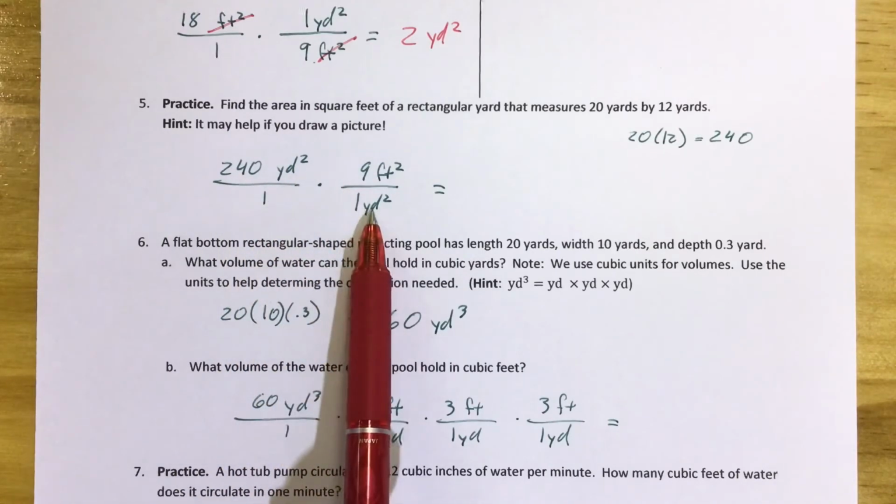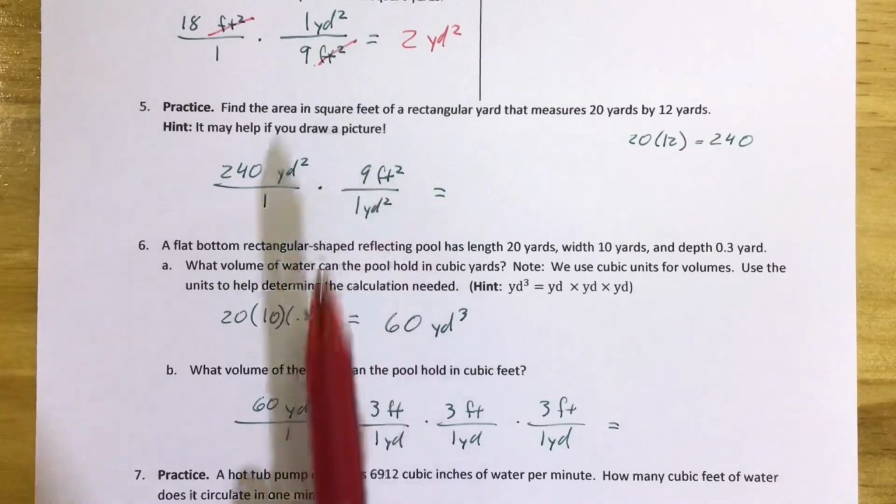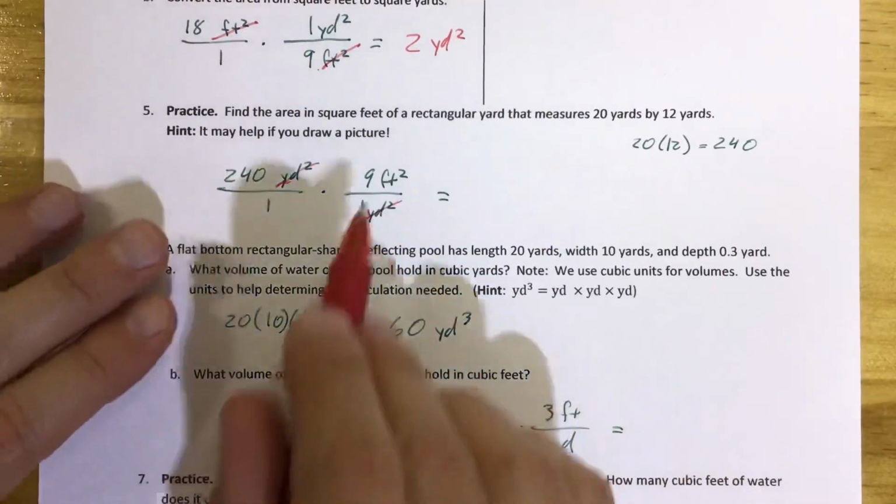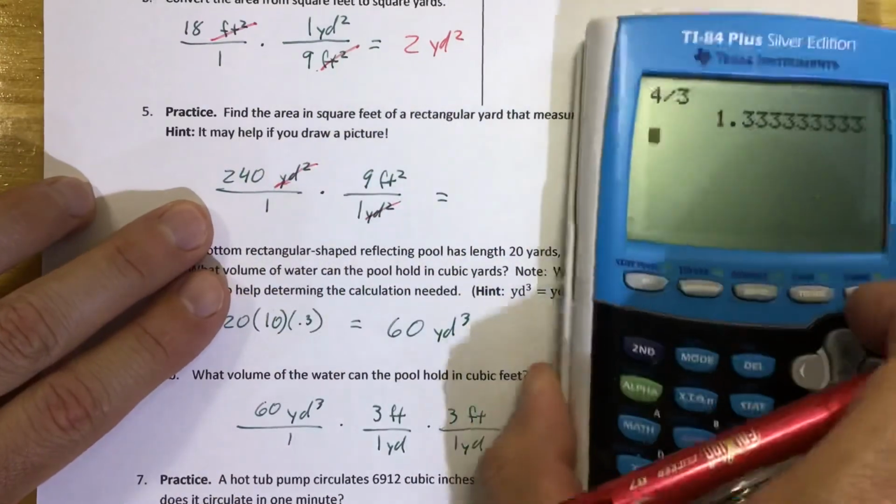I like using this factor that 1 square yard is equal to 9 feet squared. So as long as I put the yards squared on the bottom, they're going to cancel out, and we're looking at just multiplying 9 times 240.